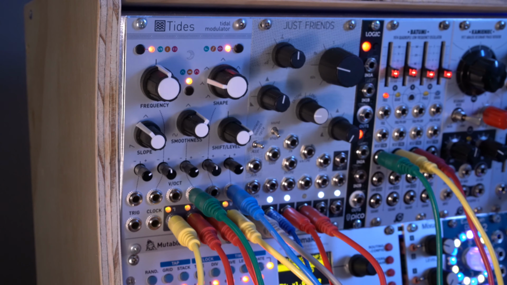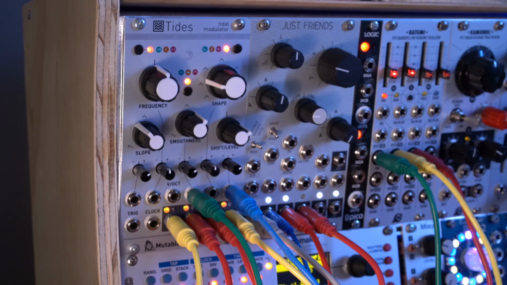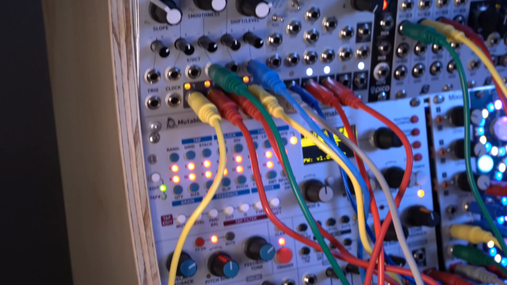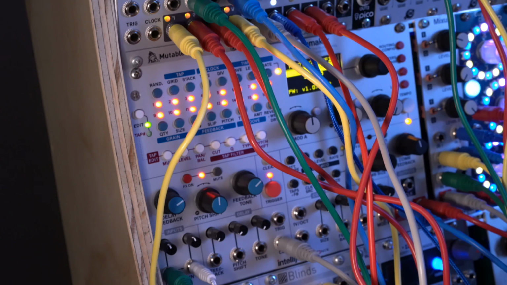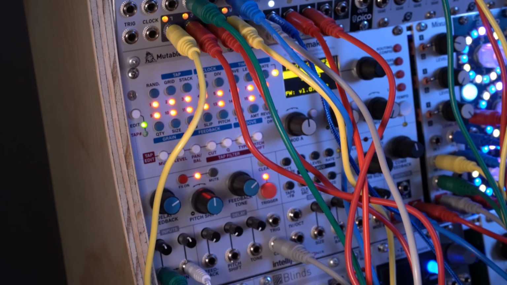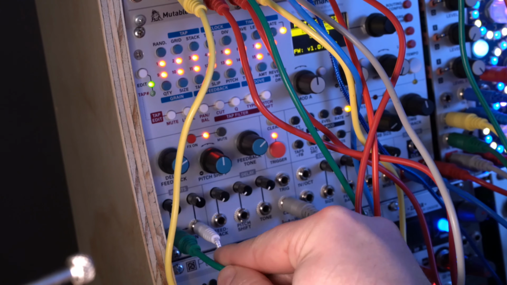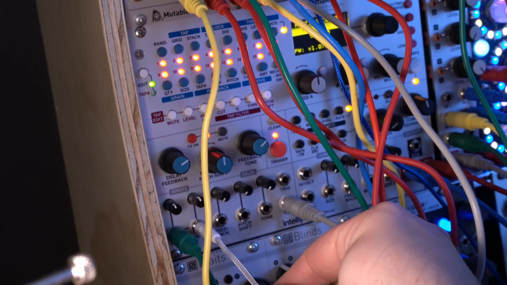Now, it is running through some effects. It's going to run through the Intellijel Rainmaker here, which is a fairly comprehensive spectral rhythmic delay. It's a stereo delay. So we've got 2 notes going through the left channel and 2 notes going through the right.